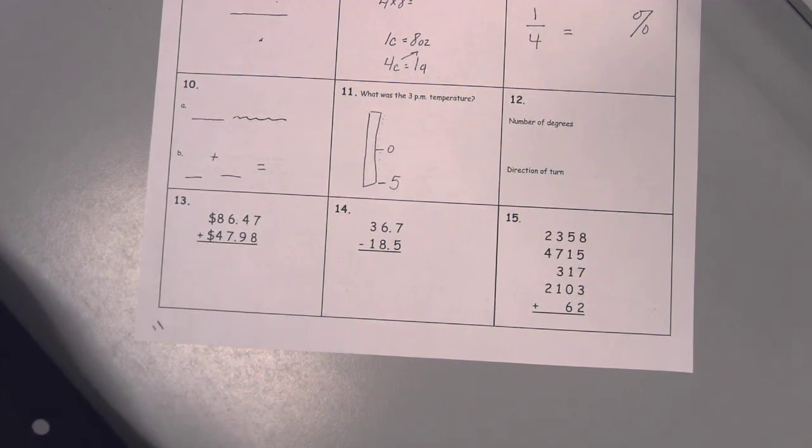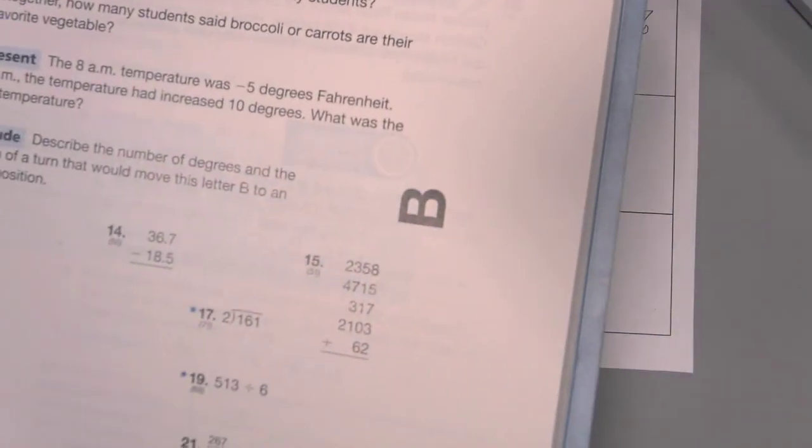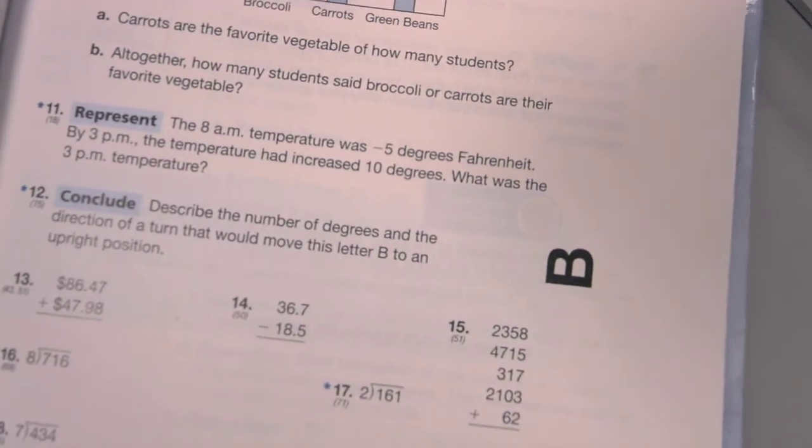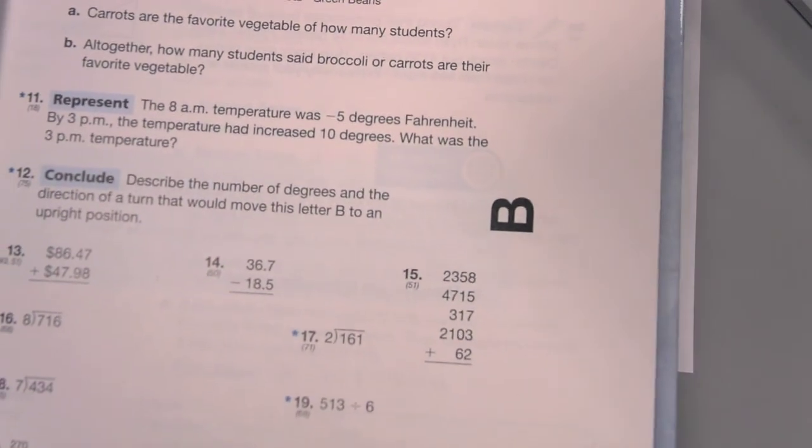Number 12. Describe the number of degrees and the direction of a turn that would move this letter B to an upright position. This is today's lesson. We'll talk more about it whenever I return.